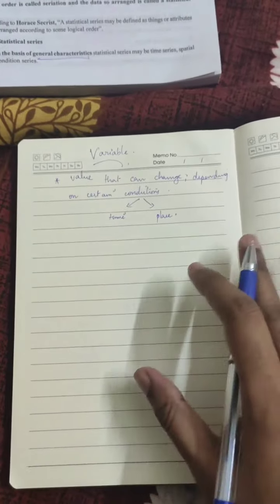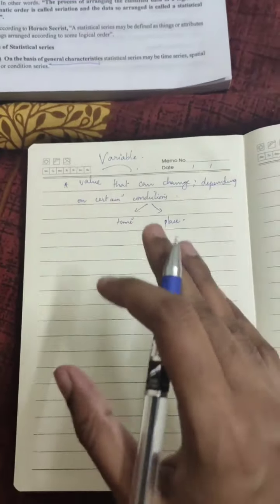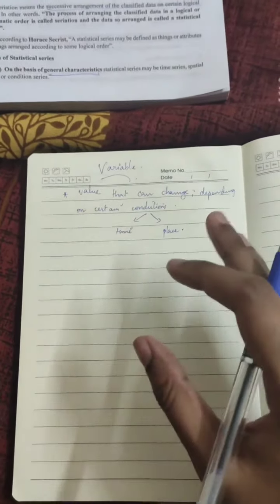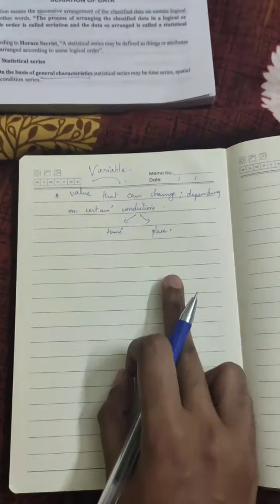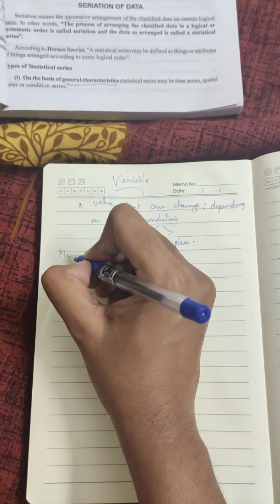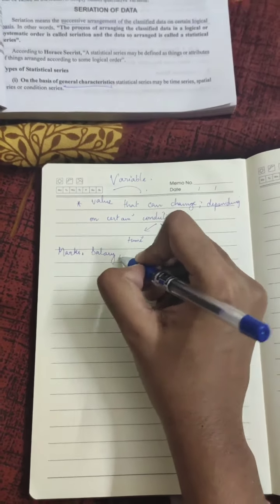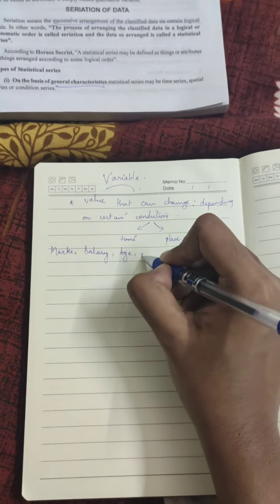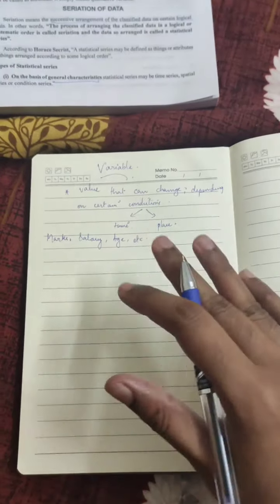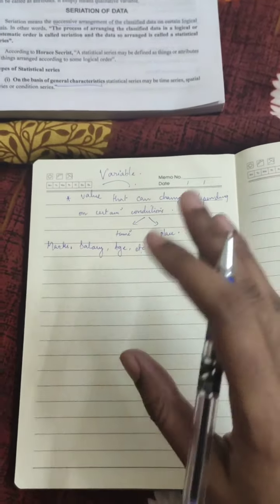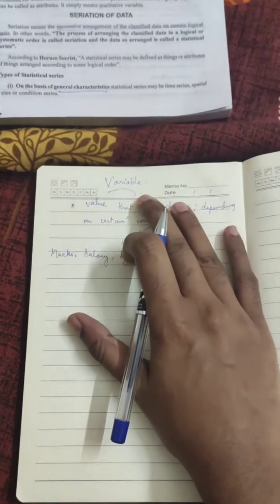So in statistics, the quantitative or measurable characteristics which can assume any numerical value are known as variables. It can be your marks, your salary, your age, etc. Anything that has a value and can change depending on certain conditions, usually under different time or place, is called a variable.